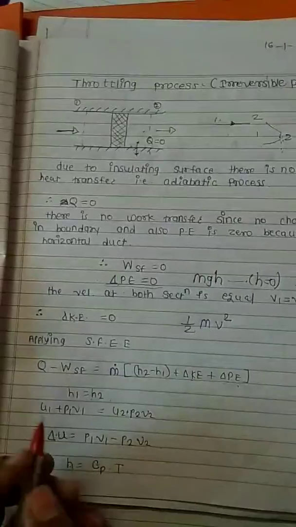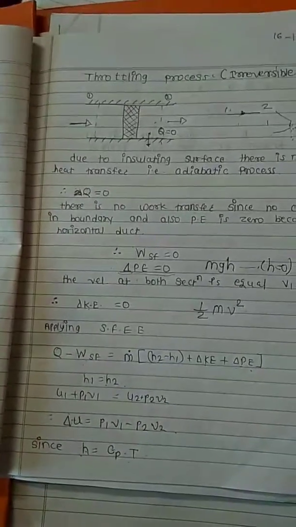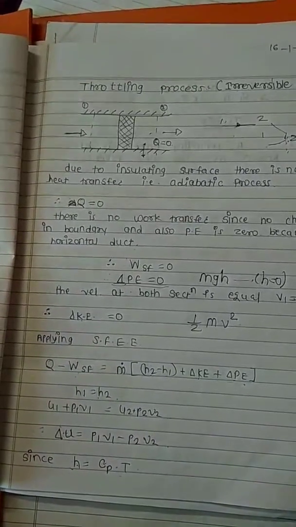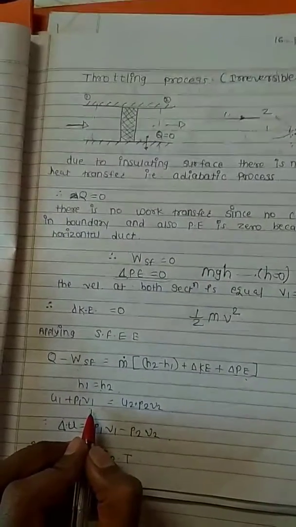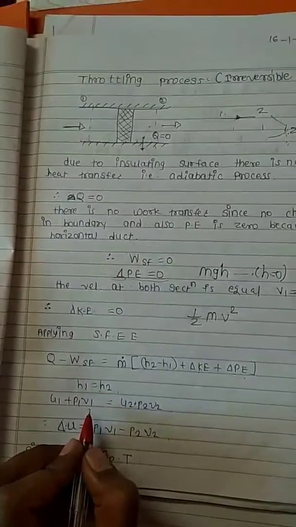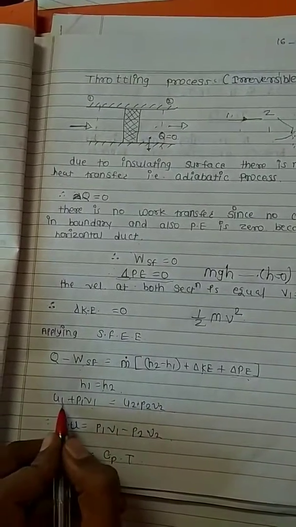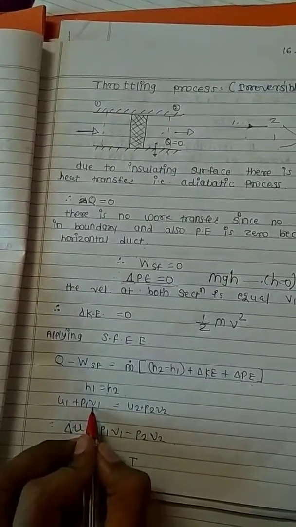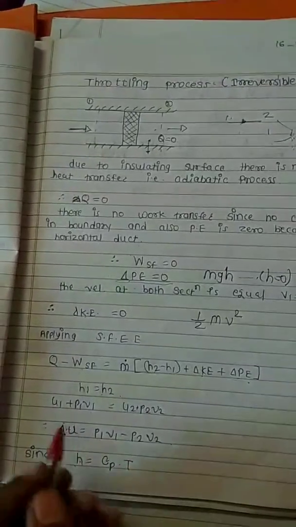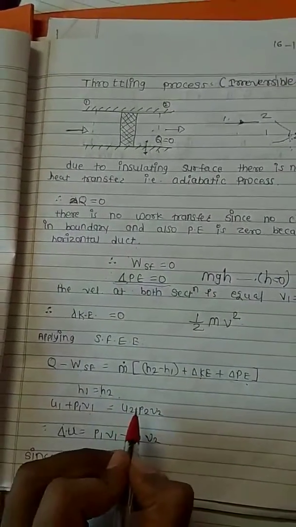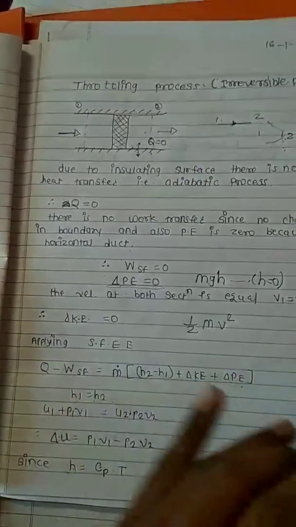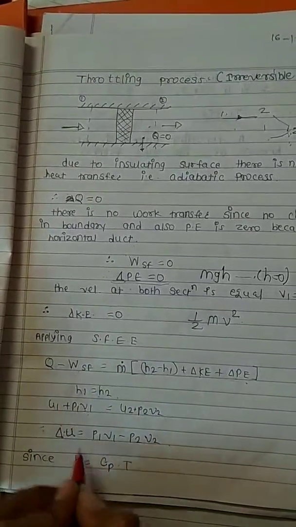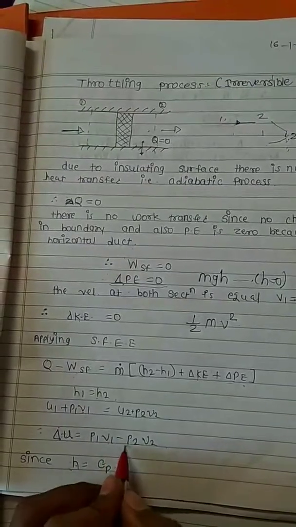And we know the enthalpy formula: enthalpy is the summation of the internal energy and the flow work, PV. So enthalpy is U plus PV, and the change in internal energy is U1 minus U2, with the P V term on the other side, P1 V1 minus P2 V2.